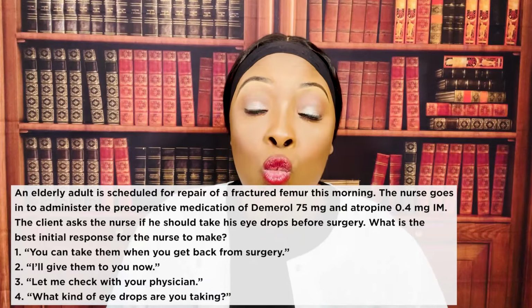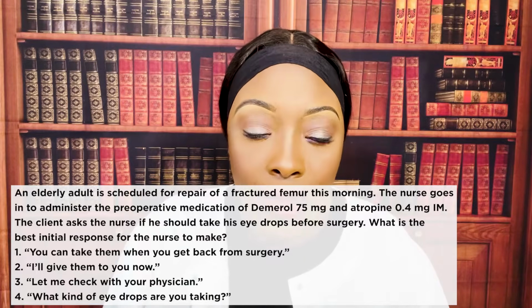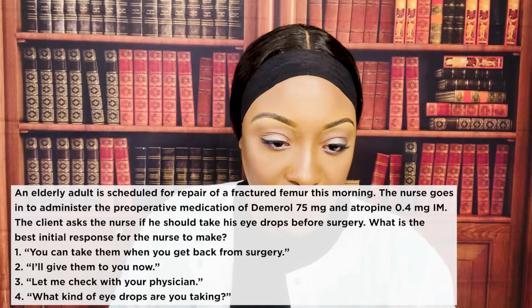Ask questions you want to assess. So 4 is the answer.